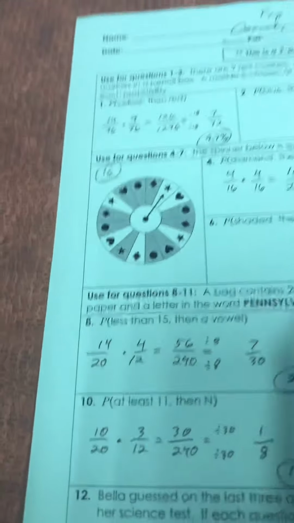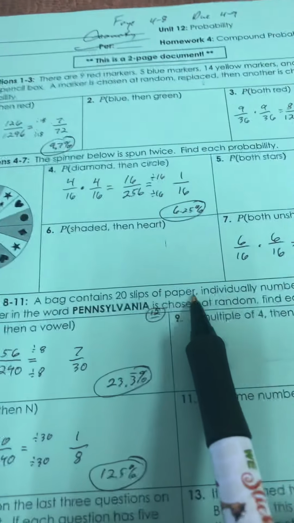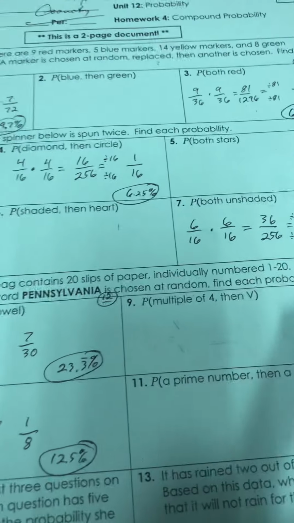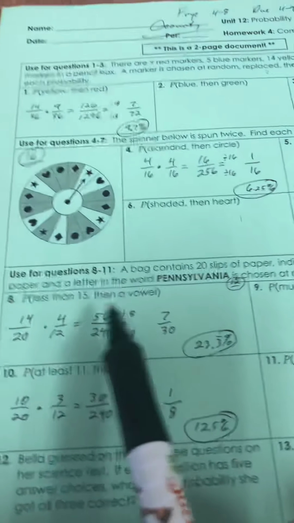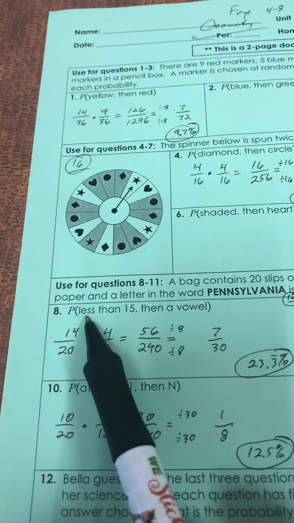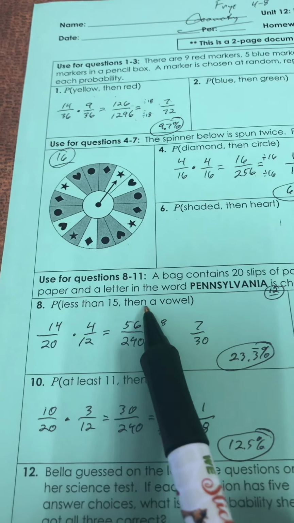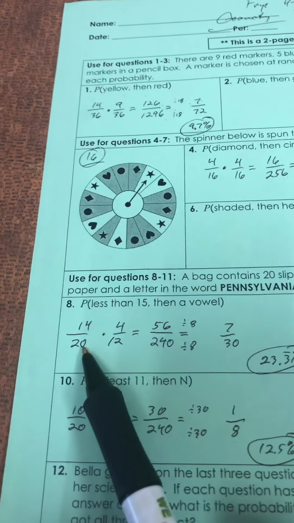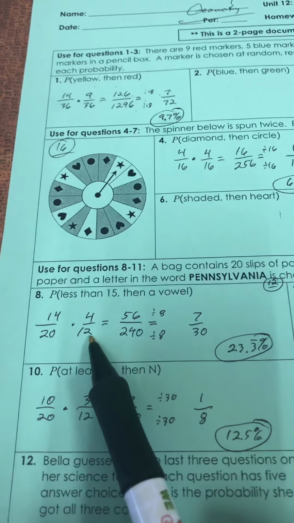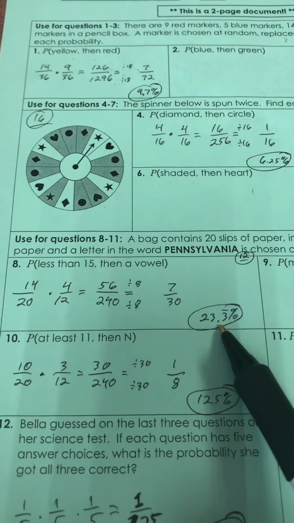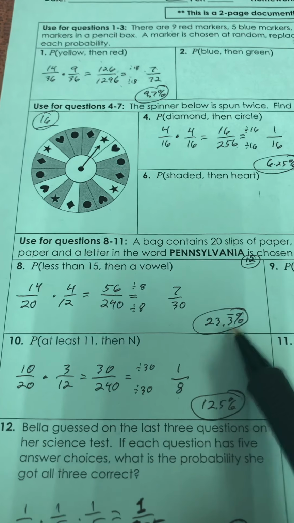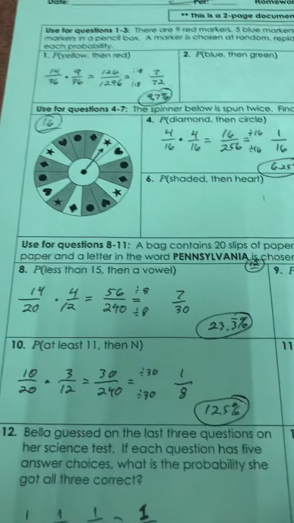So for these, we're working with a bag that contains 20 slips of paper, individually numbered 1 through 20, and the word Pennsylvania. So what's the probability of picking a number less than 15 and then a vowel? So that would be 14 out of 20 and 4 out of 12. And that would be 56 out of 240. Here it is reduced, and here it is as a percentage. That's 23.3, and it repeats percent.